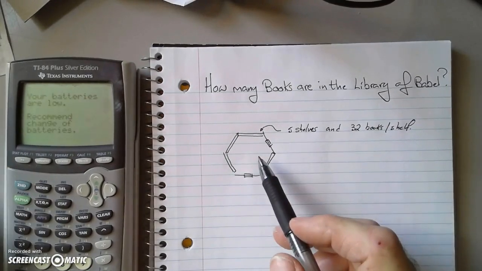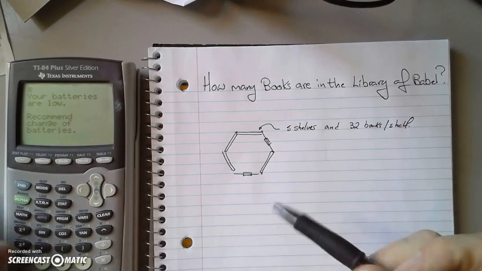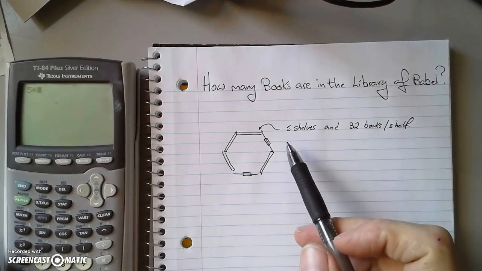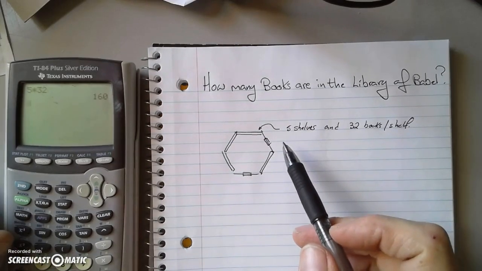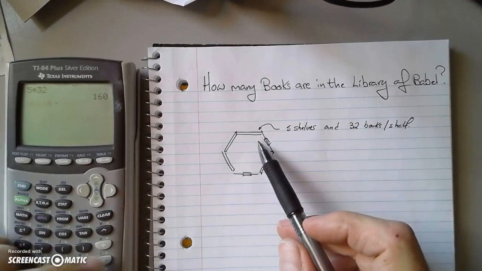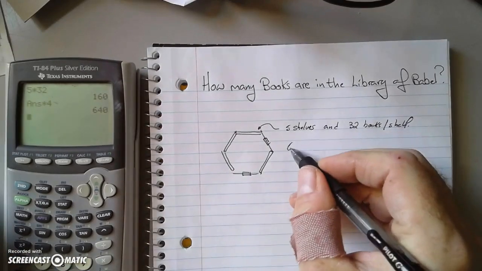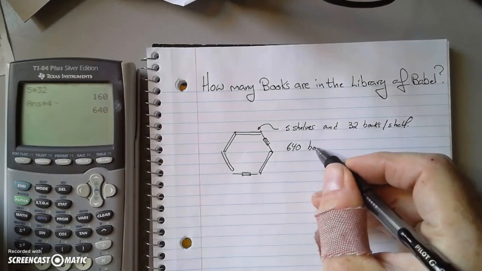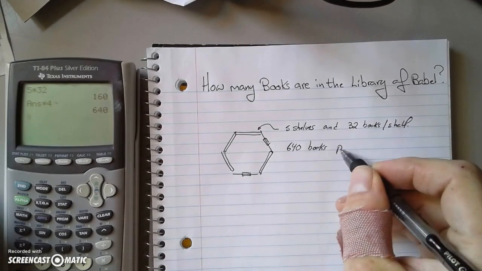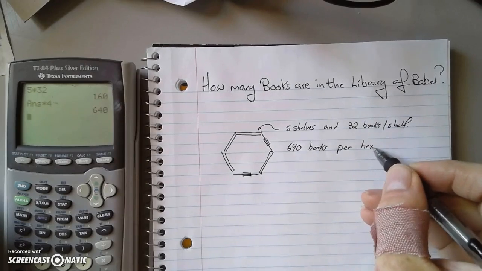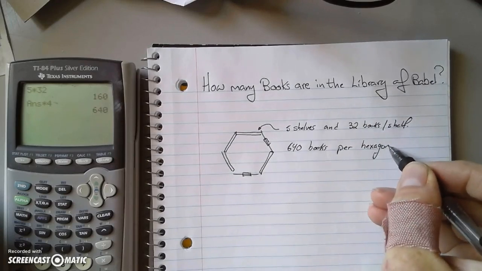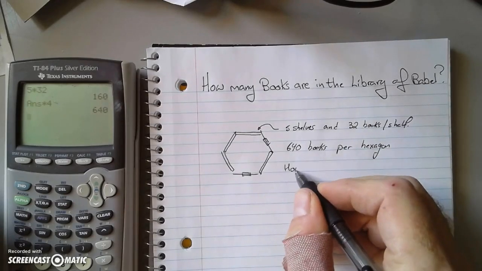So I could do 5 times 32, that's 160 books per wall, times 4, and I'd get 640 books per hexagonal room. But how many hexagons are there?